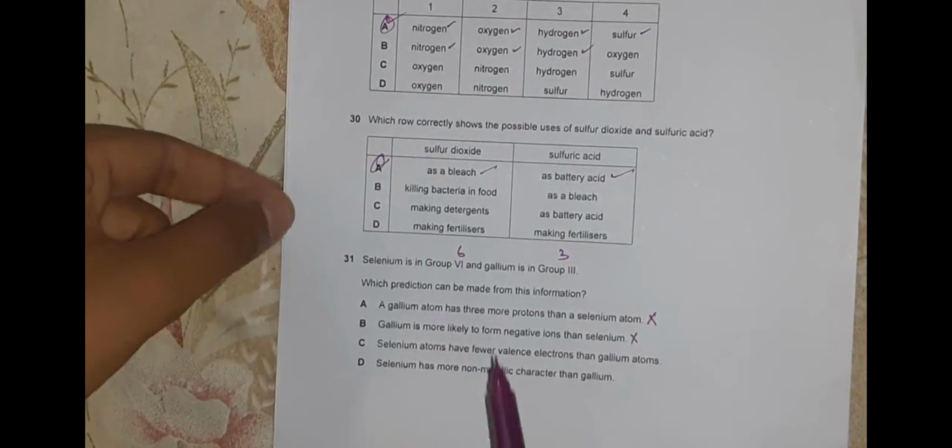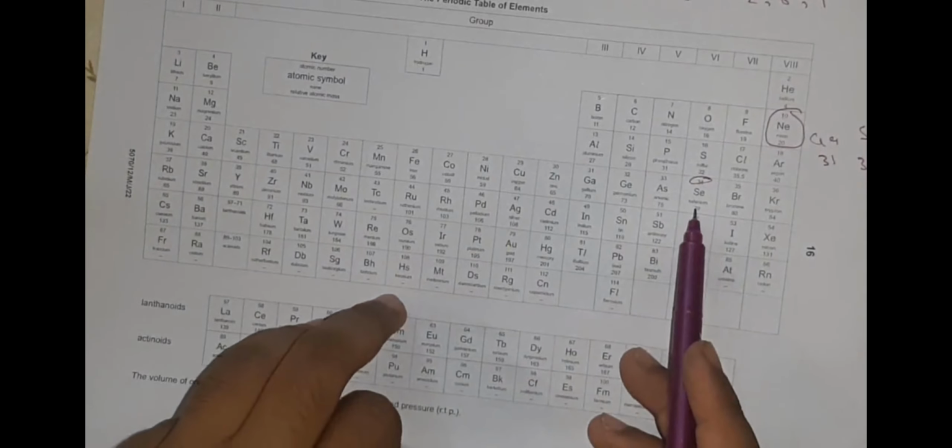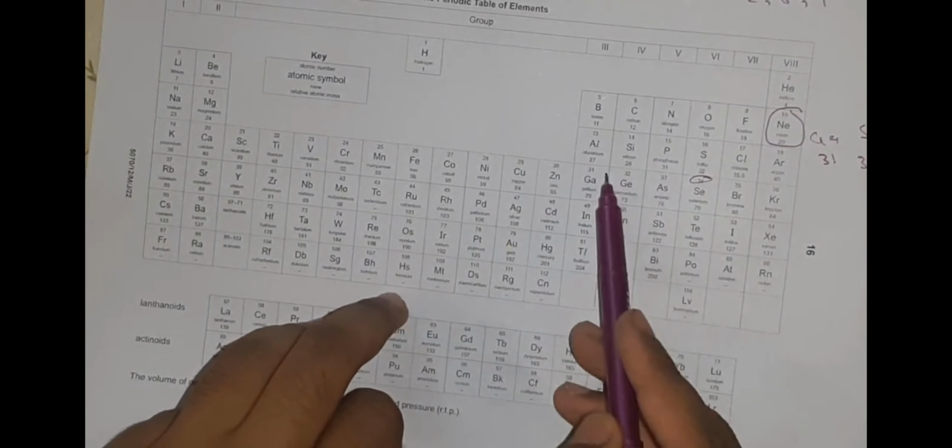Selenium atoms have fewer valence electrons than the gallium atoms. Selenium atom has fewer? No, it has more. It has 6 and gallium has 3. It is also written opposite. So selenium has more non-metallic character than gallium. Yes, it is towards the non-metallic zone. Selenium is more in the non-metallic zone compared to gallium. Okay, so D is the correct option. Selenium is more non-metallic than gallium.